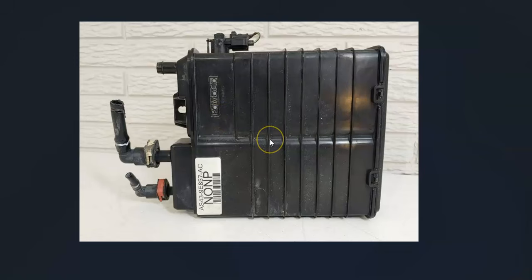Also, the charcoal canister might be old or leaking or damaged or something like that, or one of these hoses connected could be leaking, so that's something to watch out for.